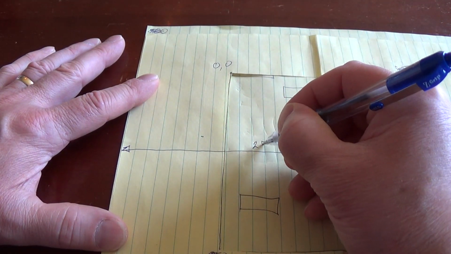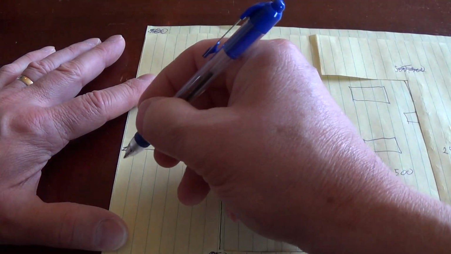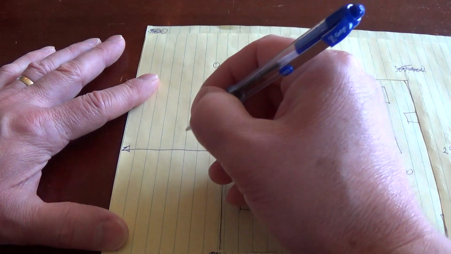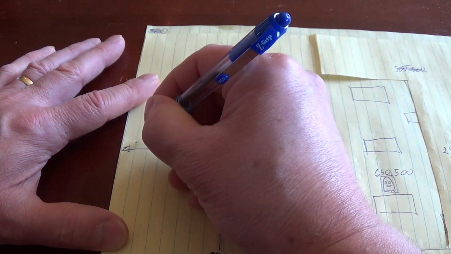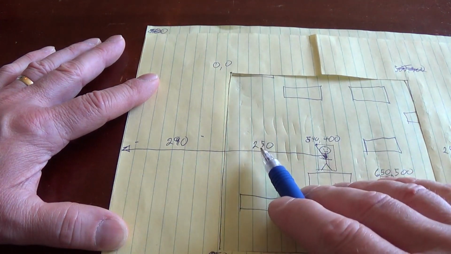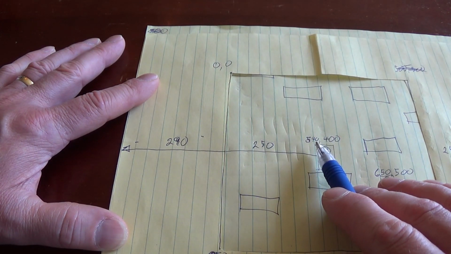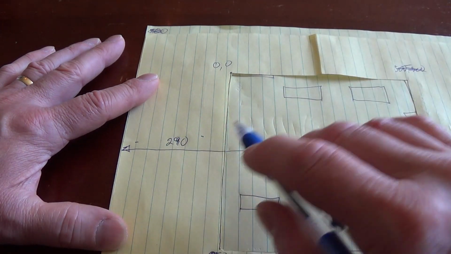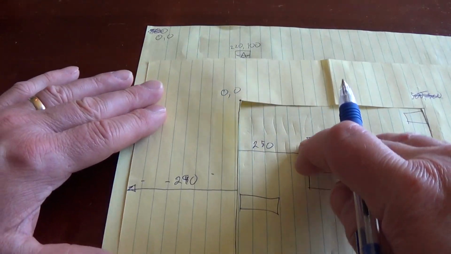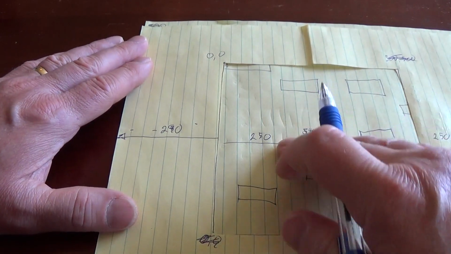So I say this part of it's 250, the whole thing is 540. Well, that's some simple subtraction, right? So this negative part, this is 290. 290 plus 250, 540. Which means if I draw this negative 290, that'll be at the right location.